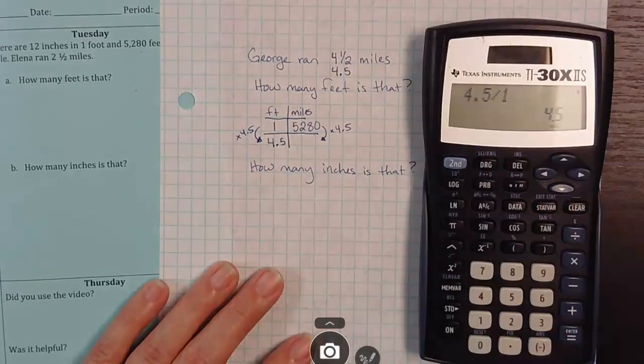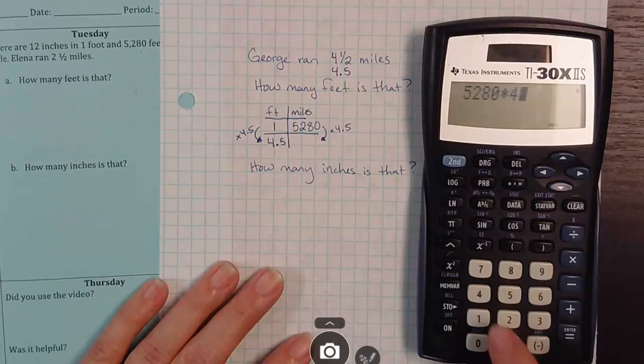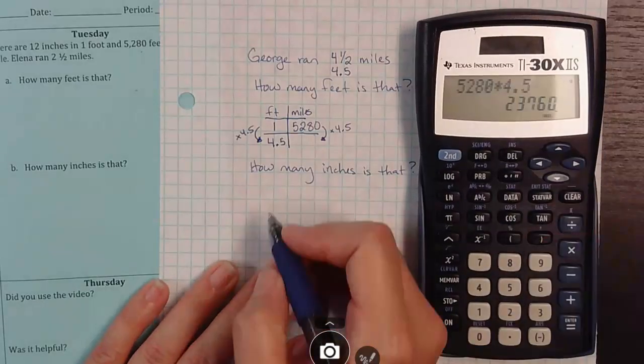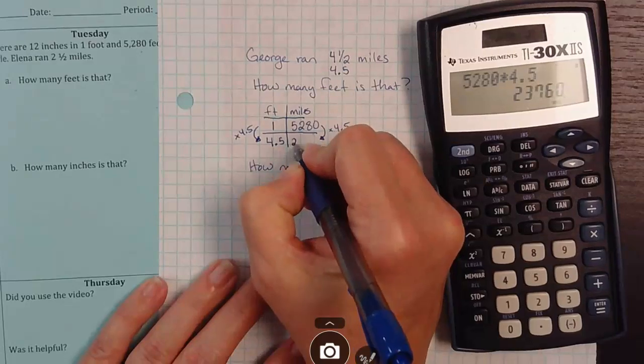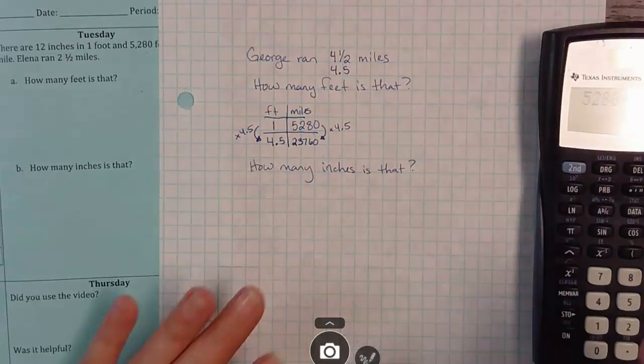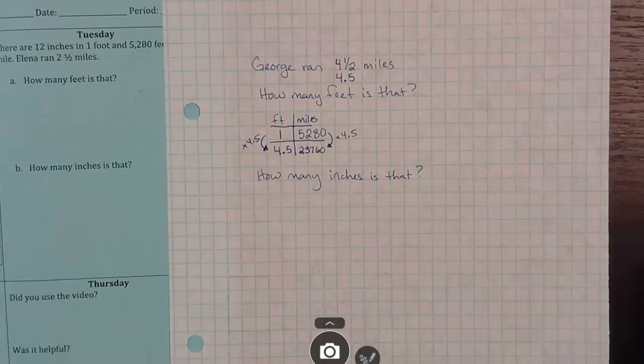So then I grab my calculator, and I do 5,280 times 4.5 is 23,760. Oof. I just screwed that up. I'm hoping that somebody was like, oh man, that is not right, and they could explain to me what the problem is.